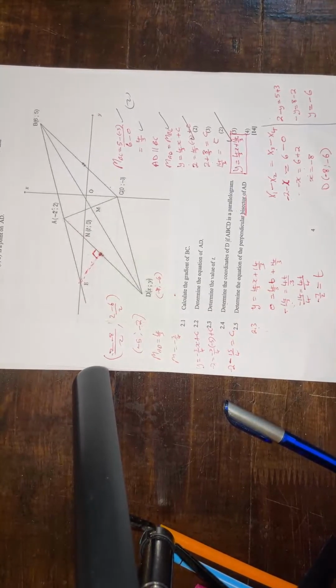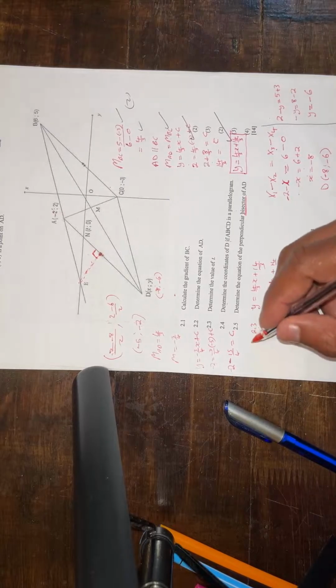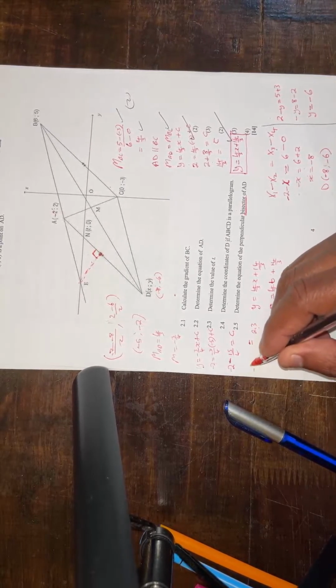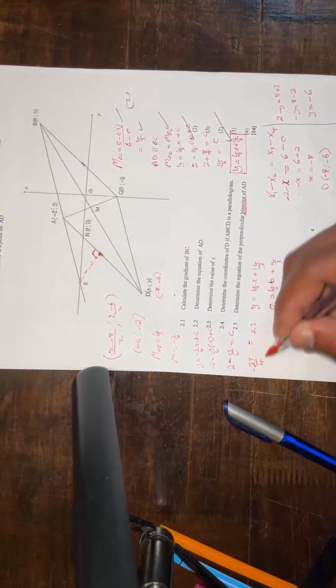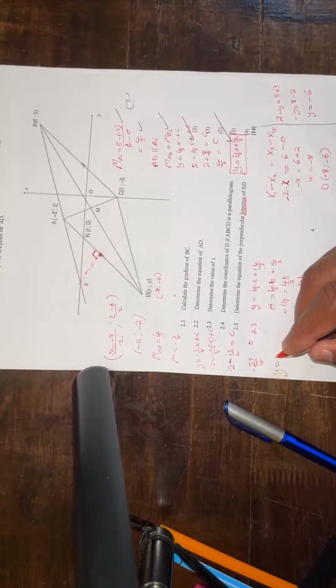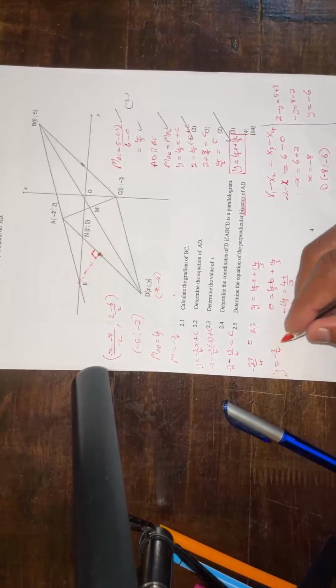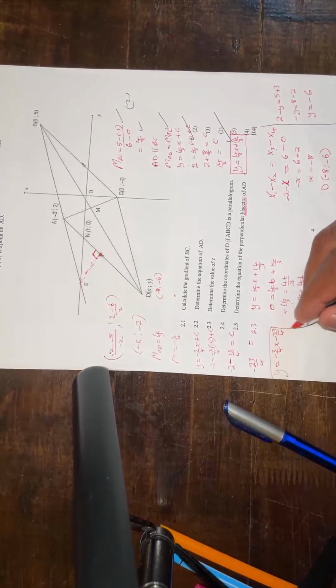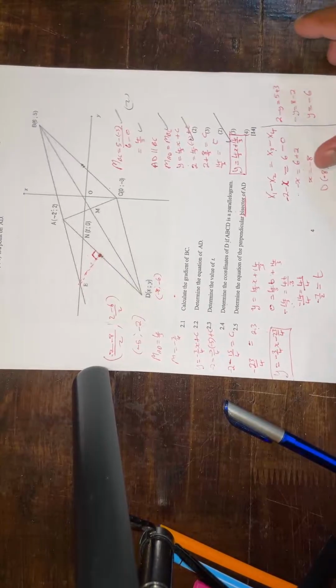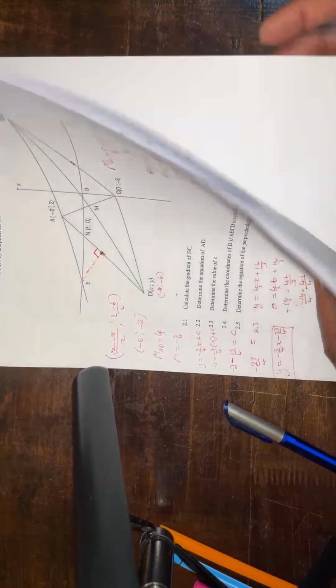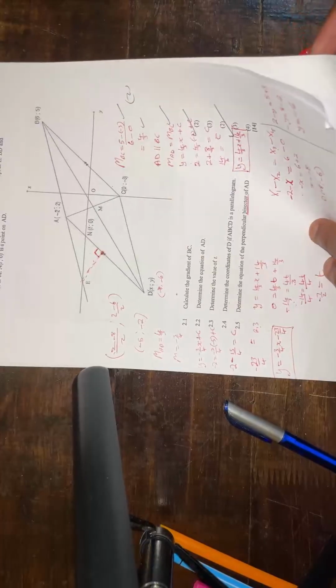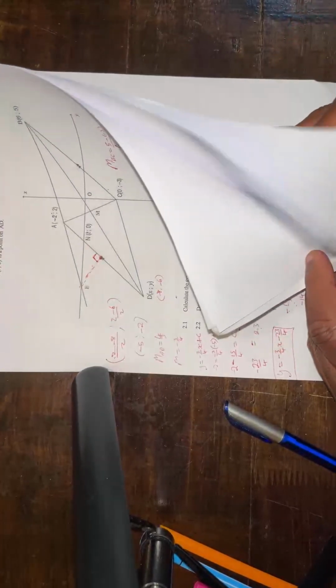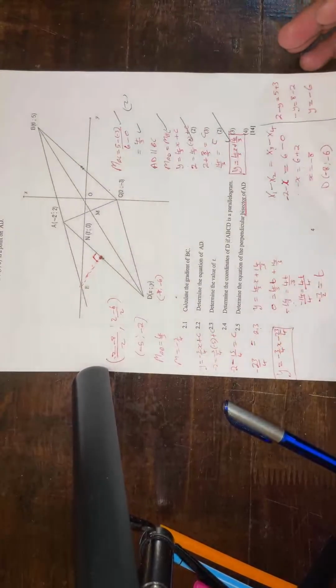And now we use our calculators. Negative 2, negative 15 divided by 4. We're getting negative 23 divided by 4. So the equation in this case will be y equals negative 3 divided by 4 x minus 23 divided by 4. So this is how we can determine the equation.